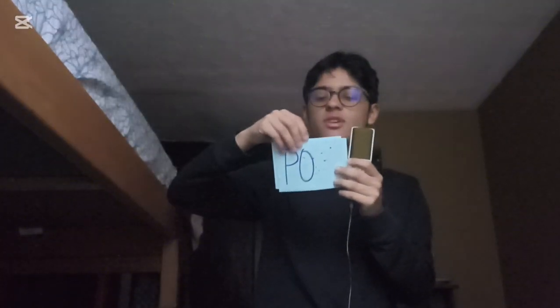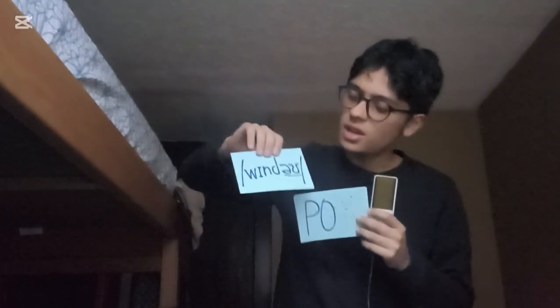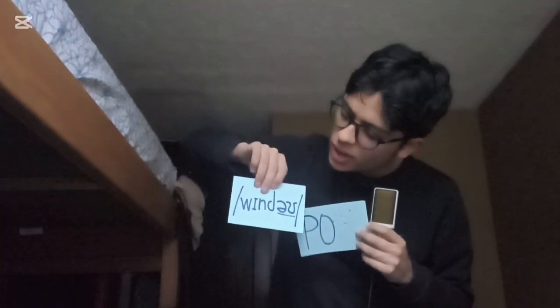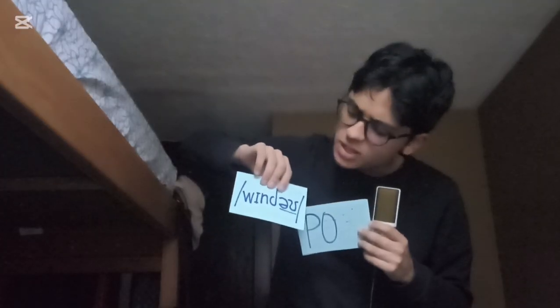And the phonetic transcription is window. This is a phonetic transcription in British English, because in American English the symbol of the diphthong is different.